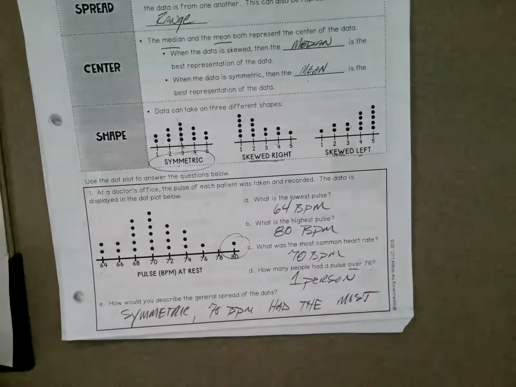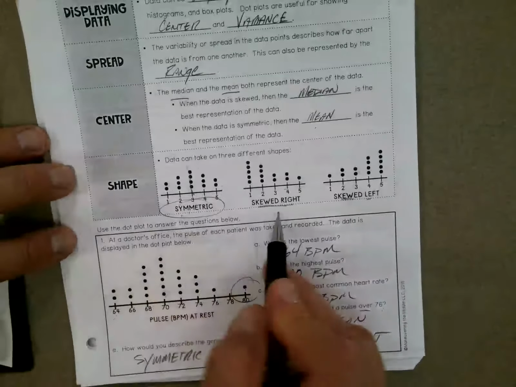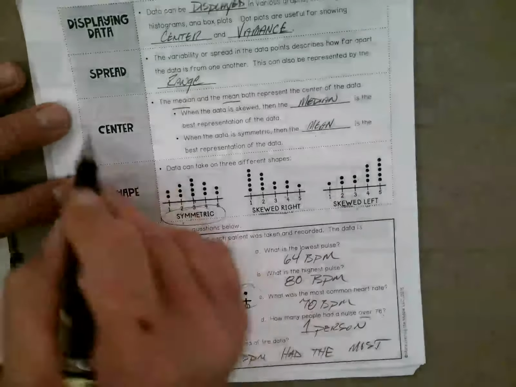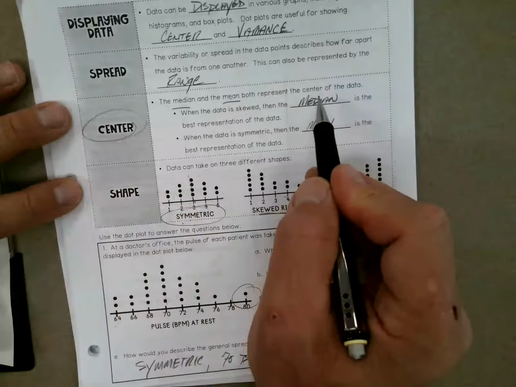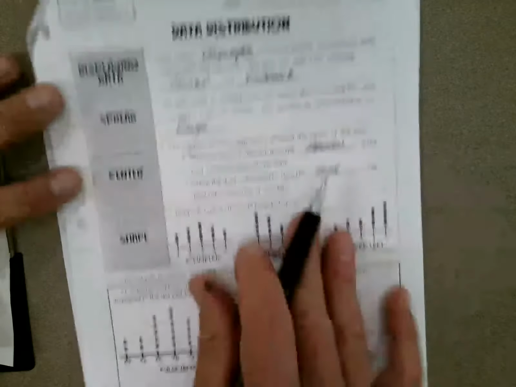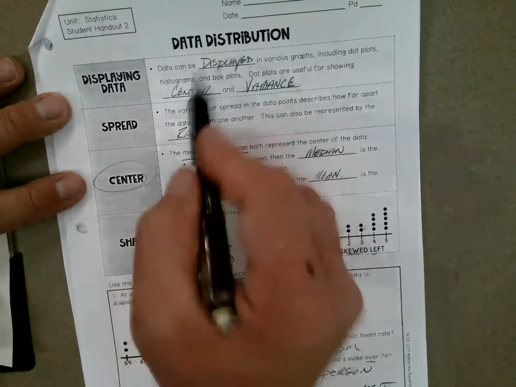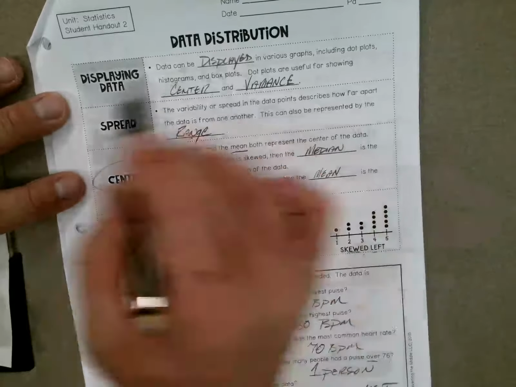Data distribution. We've talked about the shape of it: skewed right, skewed left, symmetrical. When we're talking about the centers, we're talking about the averages. We use the median when it's skewed. We use the mean when it's symmetrical. The spread of the data is big minus small. And we have variability, which just means change or spread, and center and displaying the data.